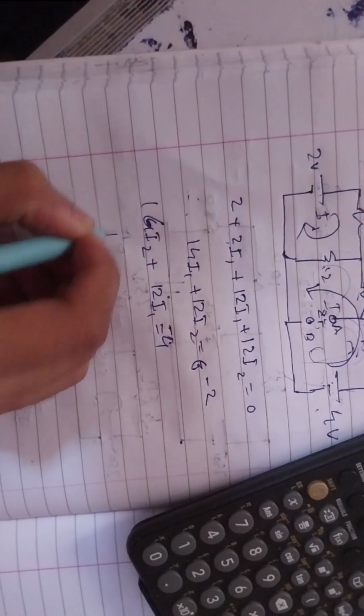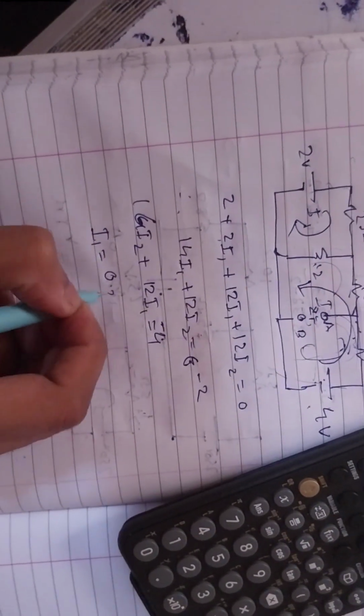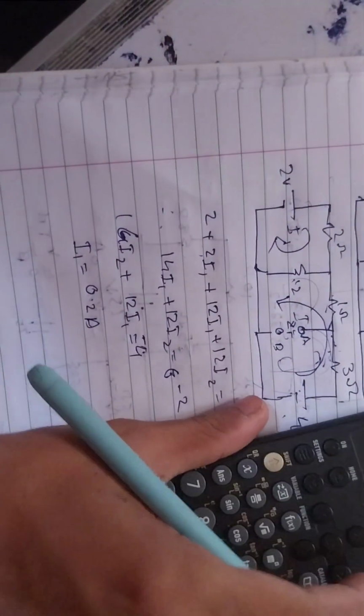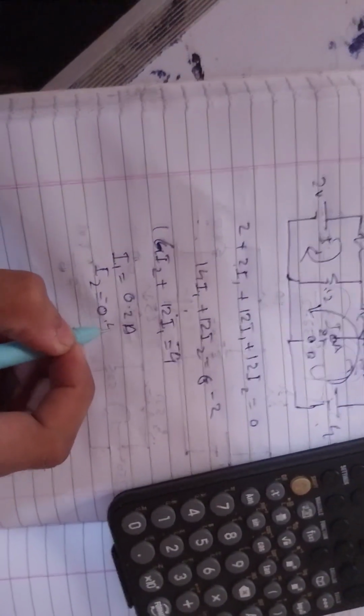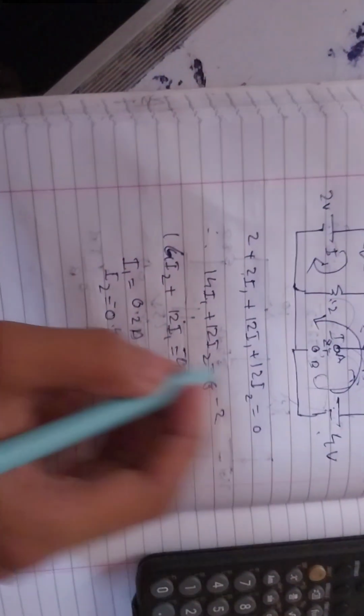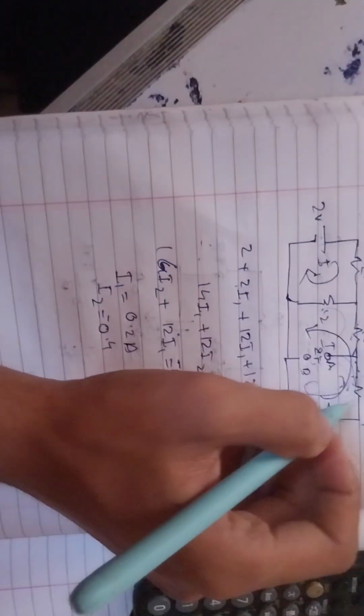So I1 is equal to 0.2 amps and I2 is equal to minus 0.4 amps. So this is 0.4 amps in the opposite direction because it's negative. We got the answer negative, so that's in this direction.